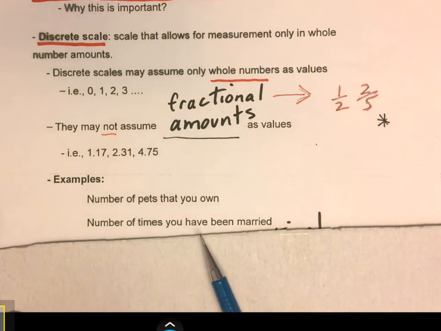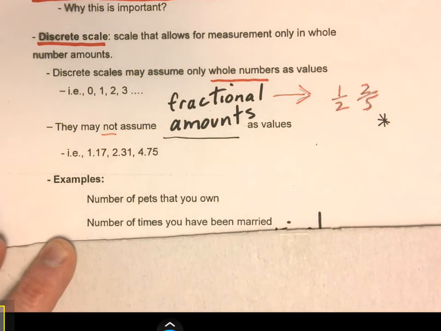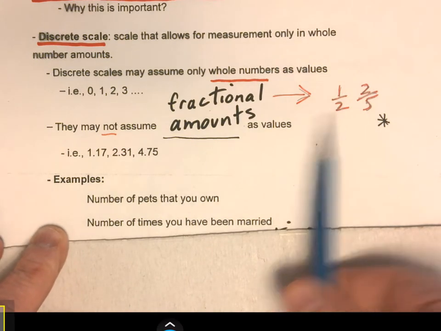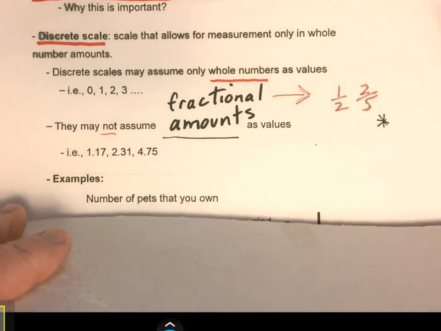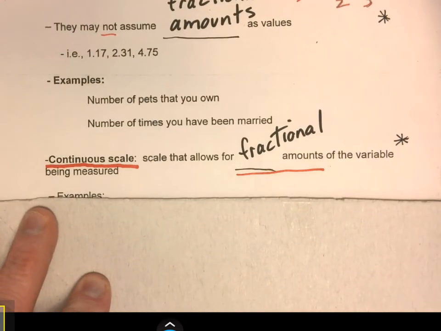Number of times you've been married is a discrete variable. I've been married 1 time, I've been married 3 times, I've been married 0 times. It's got to be a whole number amount. I can't give you a fractional value. Well, if it's a variable that does give you fractional values or decimal values, what do we call it? We instead call it a continuous scale.